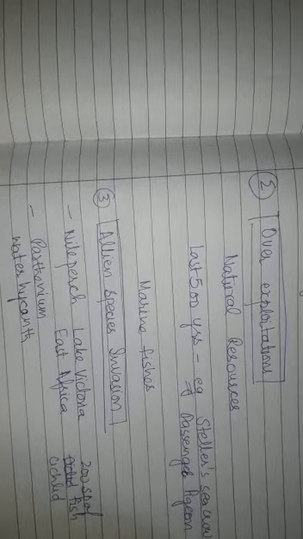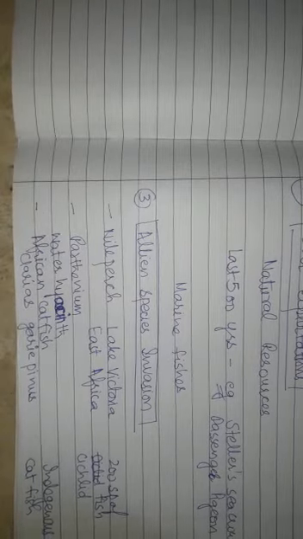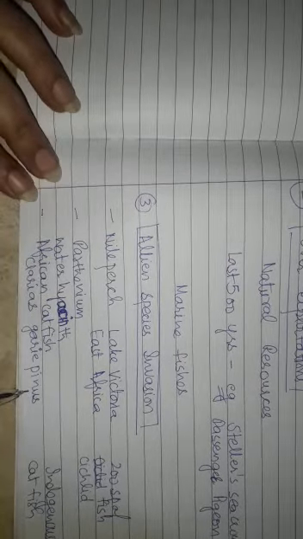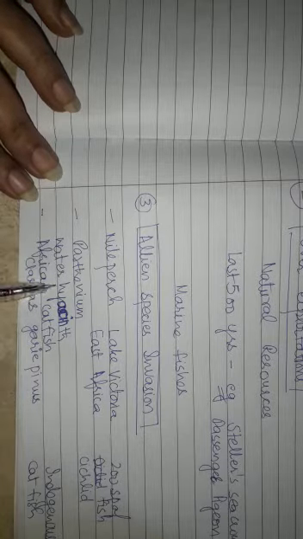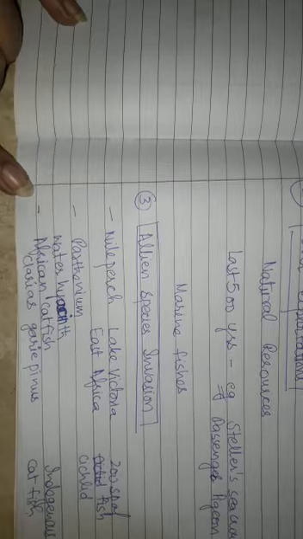Another example is Parthenium, the carrot grass, and water hyacinth, that is Eichhornia. Introduction of these species has become the cause of loss of many native species. And another example is the introduction of African catfish, that is Clarias gariepinus, for aquaculture purposes. Now it is posing a threat to indigenous catfish in our rivers.